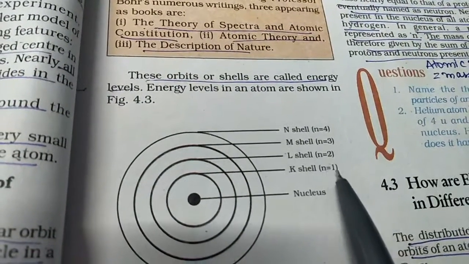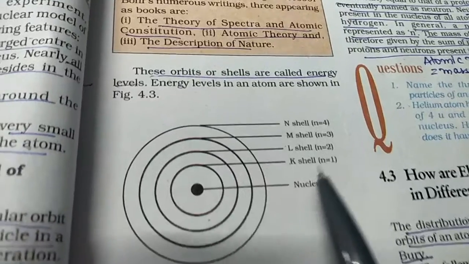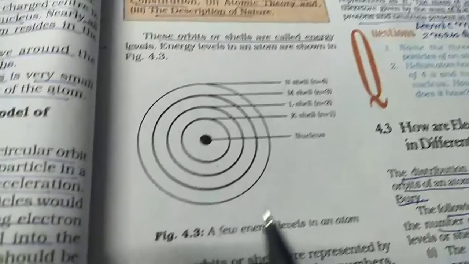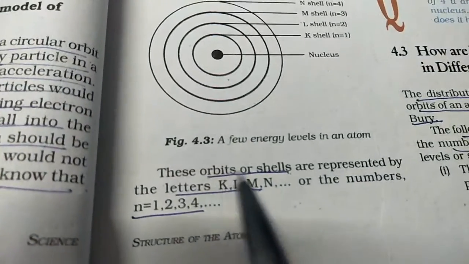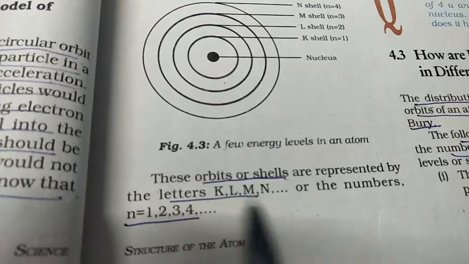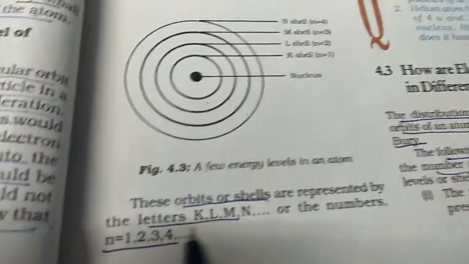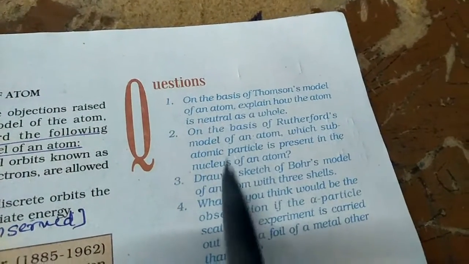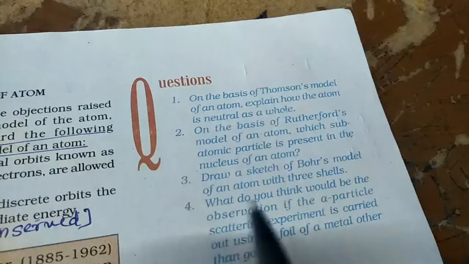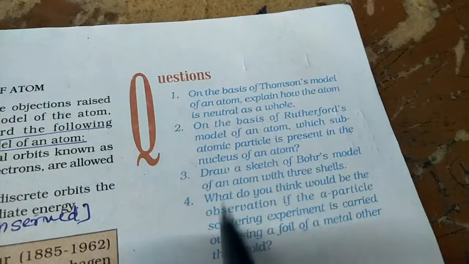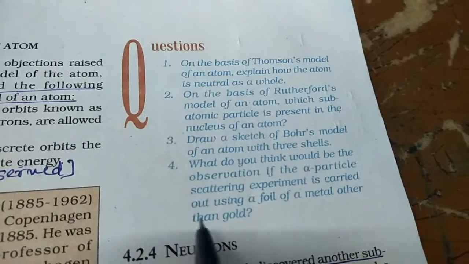You can also write it as n equals 1, n equals 2, n equals 3, n equals 4. So these orbits are represented either by these letters or by these numbers. There are certain question answers given here, and these are easy ones which you can answer directly. So I am not going to discuss this, write this in your notebook.